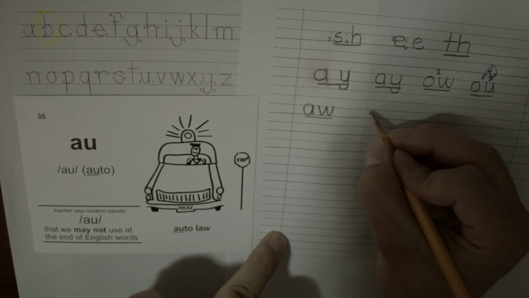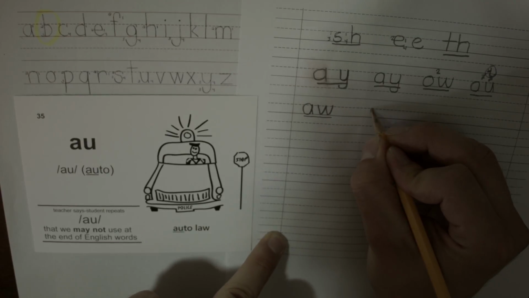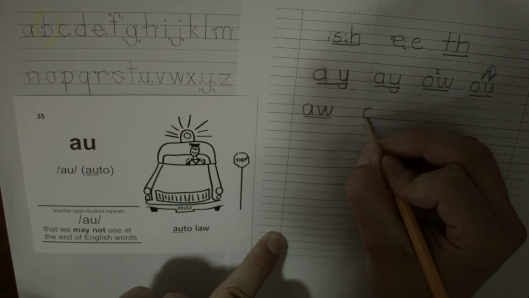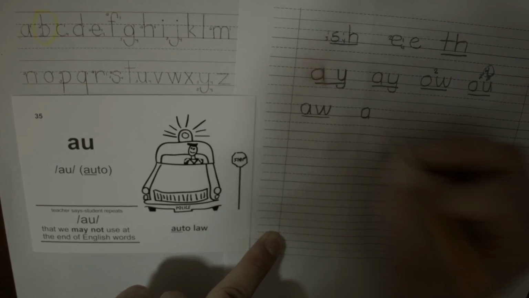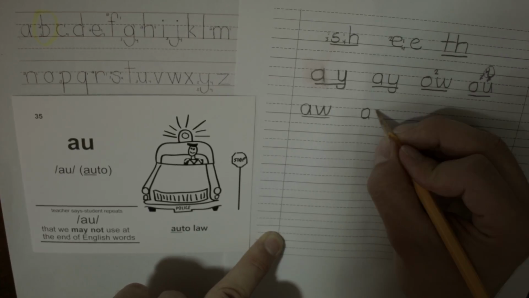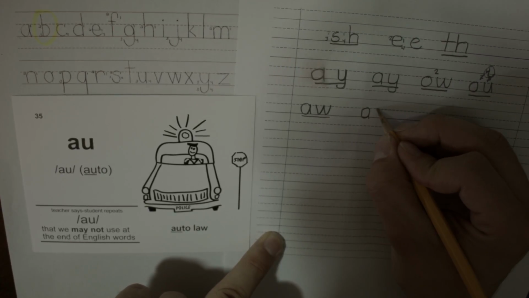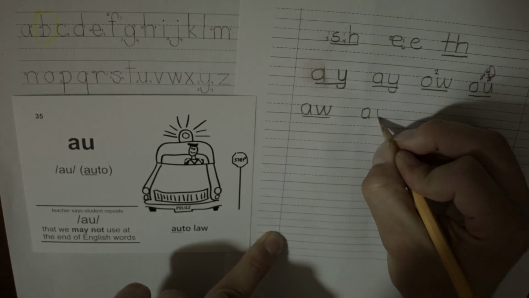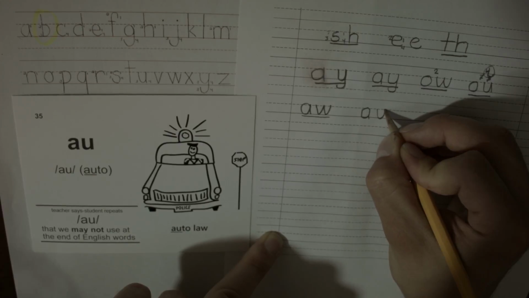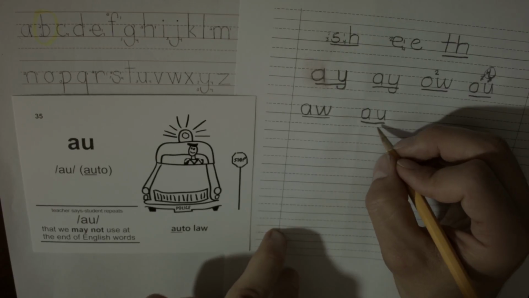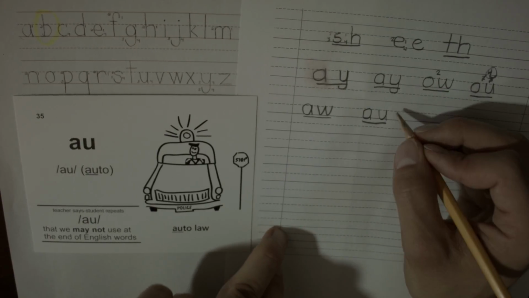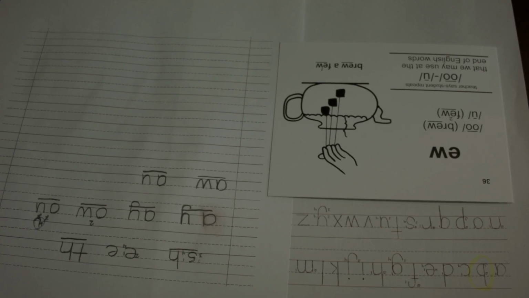So we're going to go ahead and write this phonogram out. We're going to start at 1 on the midline, circle around past 2, down to 3, and we're going to circle around past 4, up back to the midline, and then we're going to trace down to the baseline. And then for the U, we are going to start right at the midline, and we're going to go straight down to 3, and we're going to circle around past 4, back up to the midline, and then back down to the baseline. And we're going to underline this, obviously, because it's a multi-letter phonogram, and it's only 1 sound, so we don't need any numbers above the phonogram. Brew, a few that we may use at the end of English words.